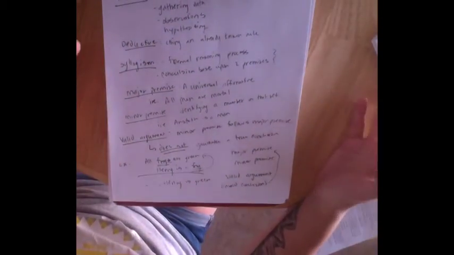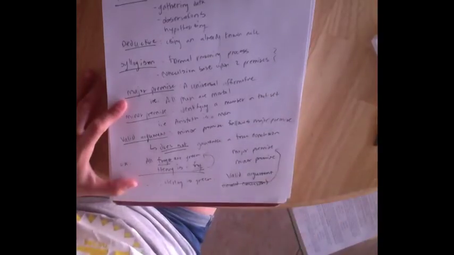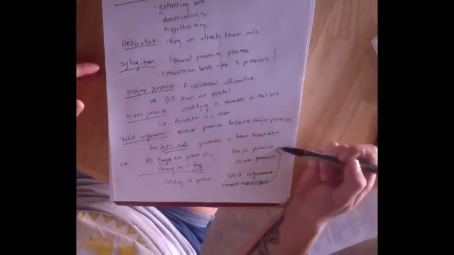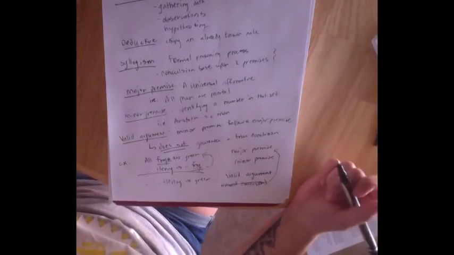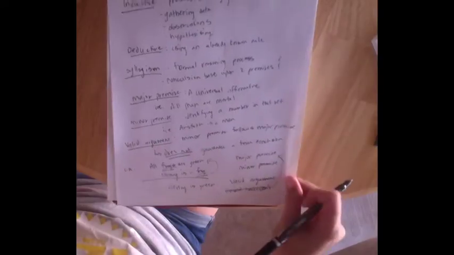That is a falsity. But we don't care. We care that it's a major premise and if my minor premise follows my major premise.